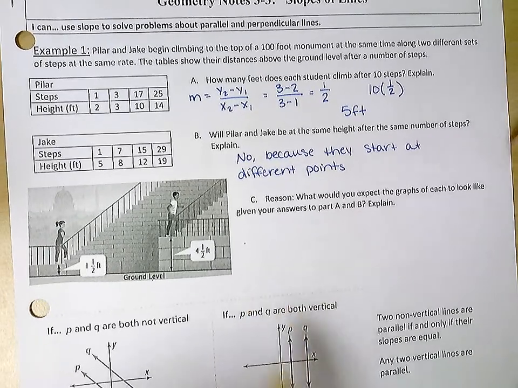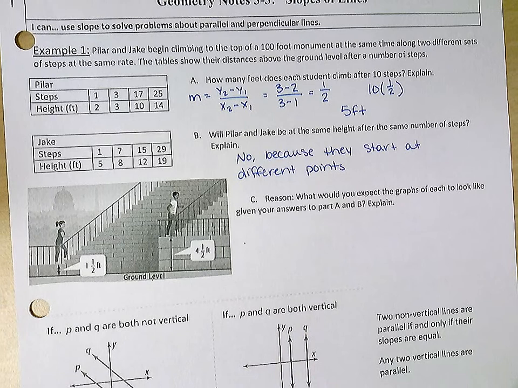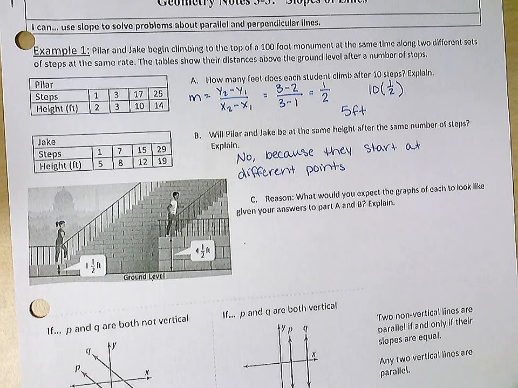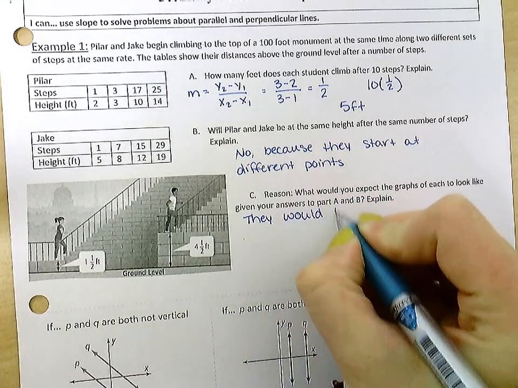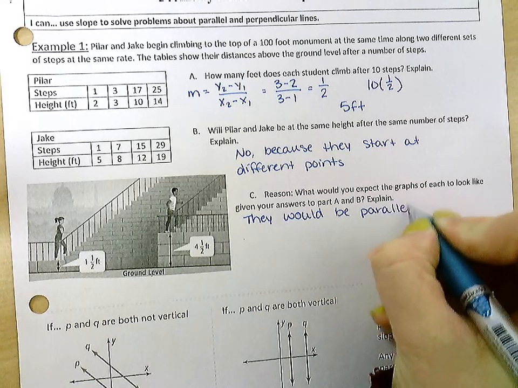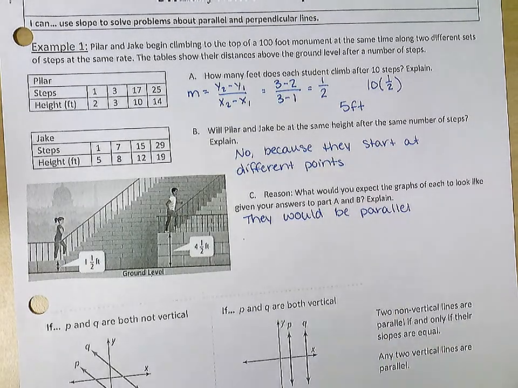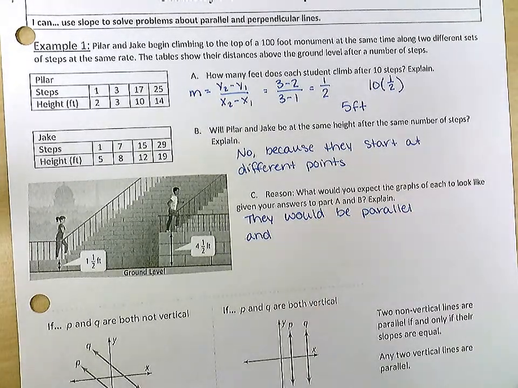Okay, letter C. What would you expect the graphs of each to look like given your answers to part A and part B? If they have that same rate of change, what would you expect that graph to look like? They have that same slope. What would you expect the graph to look like? Parallel lines. They would look like parallel lines. They would be parallel, meaning they would never intersect.